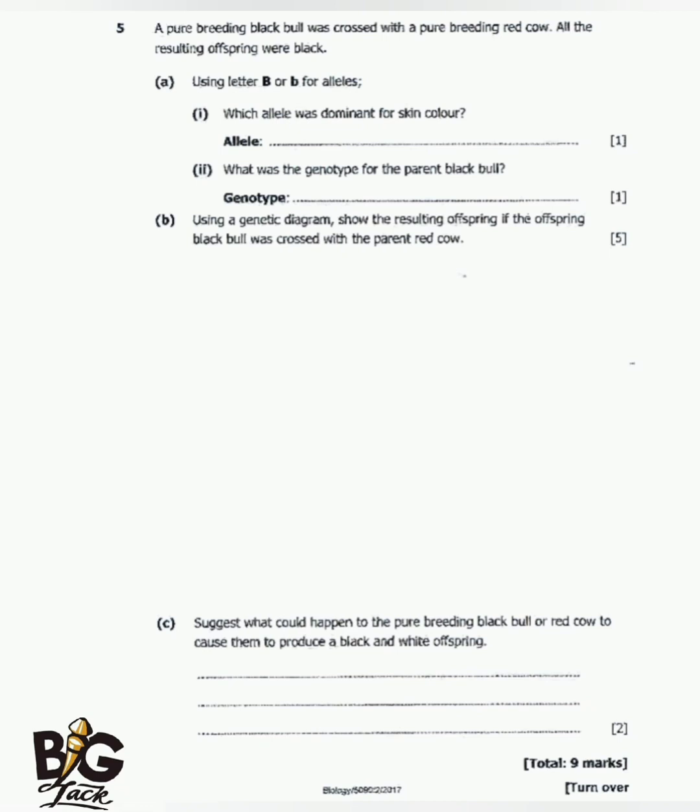So the first question, Roman numeral 1, is saying which allele was dominant for skin color. Remember, alleles are represented by letters. So in this case, if you say black bull, they are going to mark you wrong, because alleles are represented by letters. So here I'm going to say capital letter B, not small letter b. I'm going to say capital letter B, capital letter B.